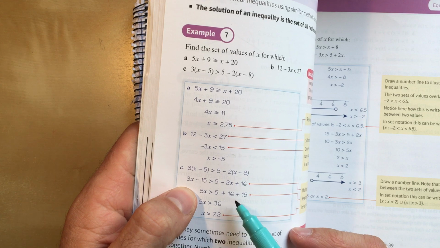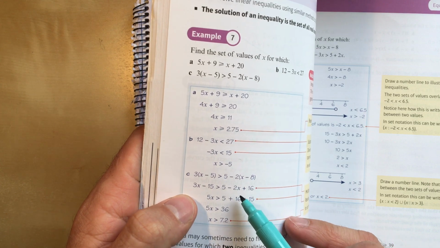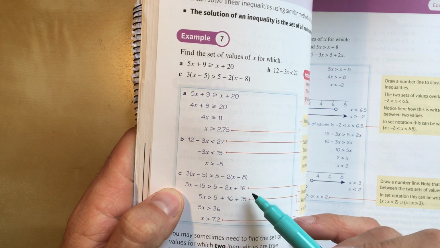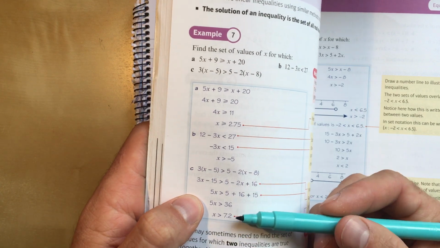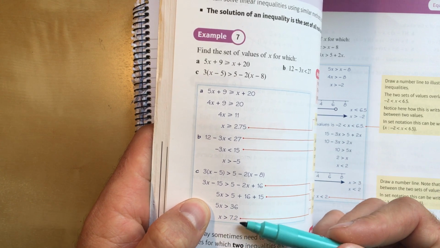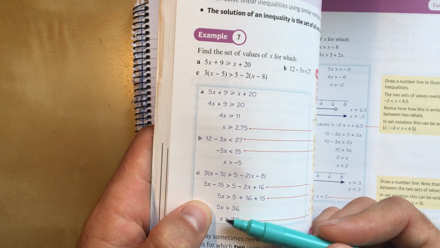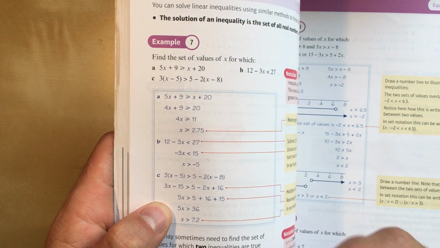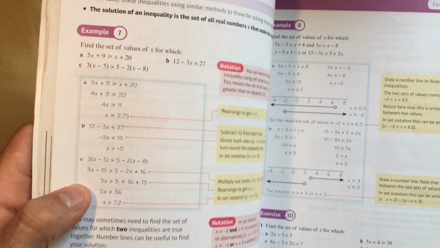Then we're also adding on 2x onto both sides, so we don't have to do anything. There's no times and dividing going on. The only time we times and divide is this bit here, where we're dividing by 5 on both sides, and we don't have to flip the symbol because 5 is a positive number. If we were dividing by -5 on both sides, we would flip the symbol around.